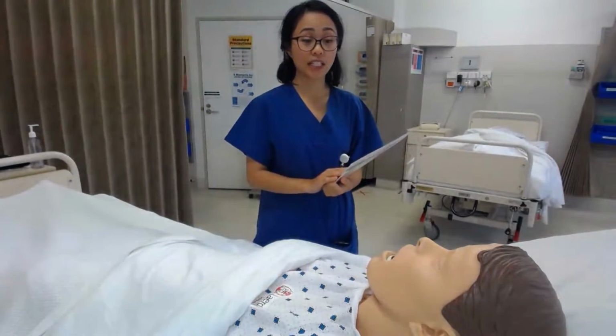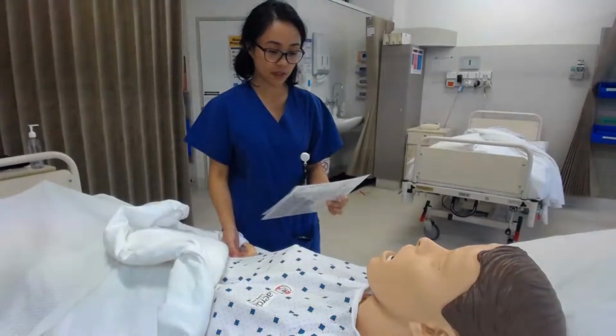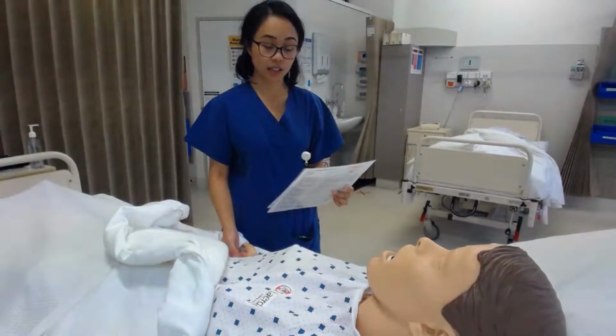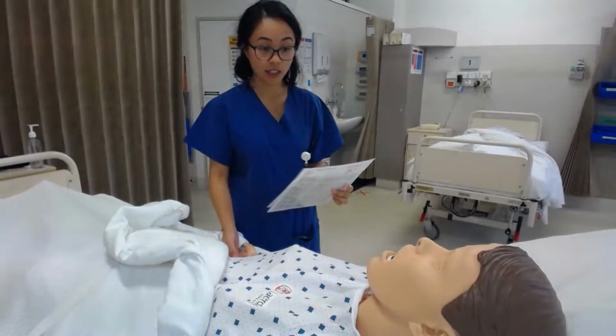When confirming patient identity, ask the patient to state their full name and date of birth. Use the medication chart and the patient armband to confirm full name, date of birth, and medical record number.